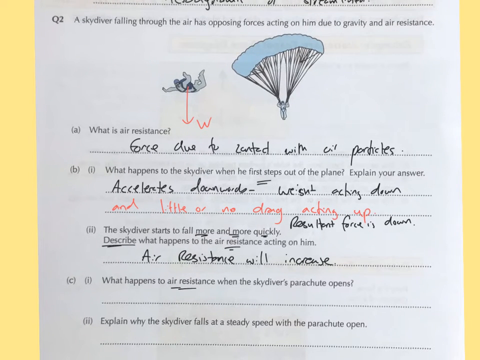What happens to the air resistance when the skydiver's parachute opens? It suddenly increases a lot more, because when the parachute opens, suddenly you've got a lot more air resistance than you had before. So on here, you've still got the same weight down as you had before. When he first opens the parachute, suddenly we've got a lot of extra air resistance acting up, acting against the fact that he's trying to fall down. So then he's going to slow down, because at the moment he's got a greater upward force and a downward force, so he's going to start slowing down.